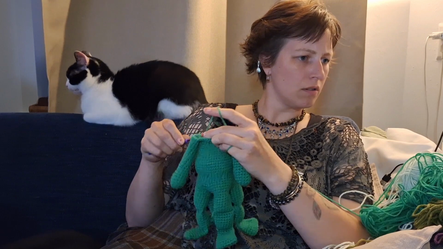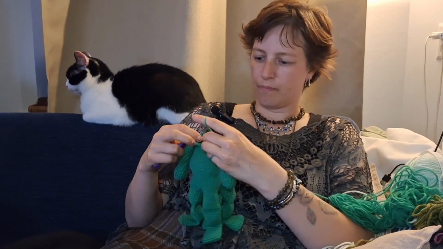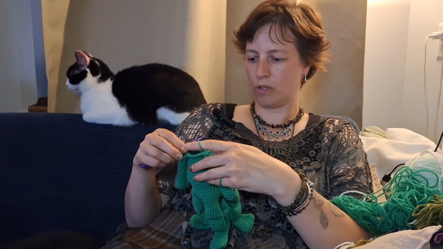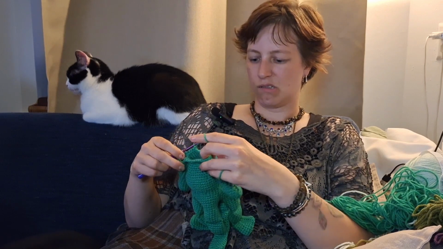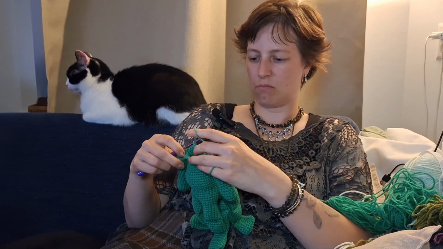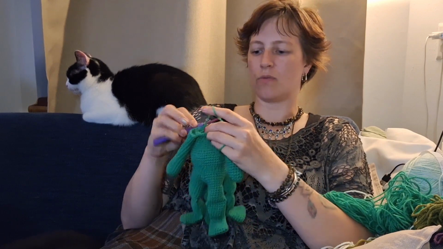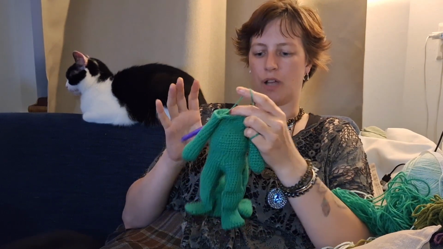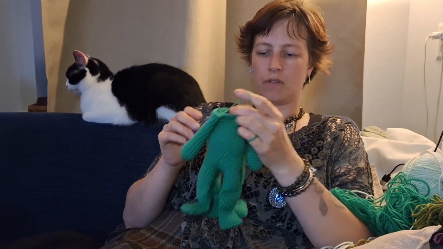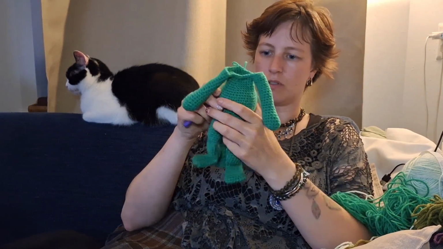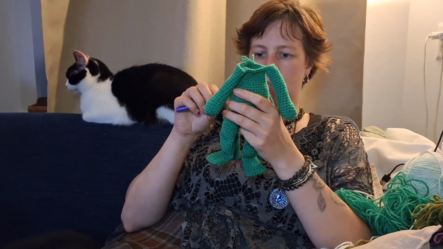Anyways, I'm missing a stitch. Am I gonna ignore it? I think I am. Because I know my count is right. I already made this several times, so if the count isn't right, then it means I messed up somewhere else. And that's fine.